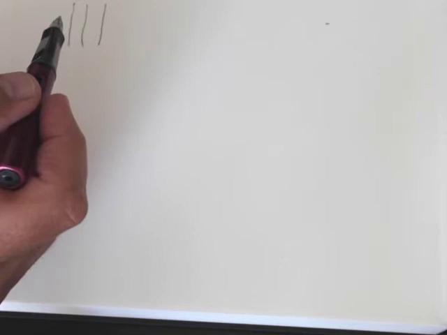This exercise is going to start with the drawing of 10 lines. As you draw each line, think about what varies the quality of the line.